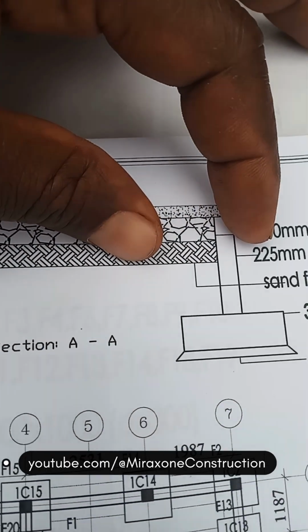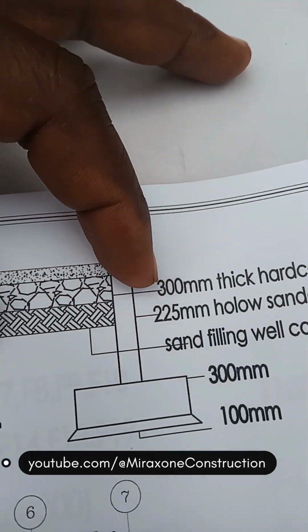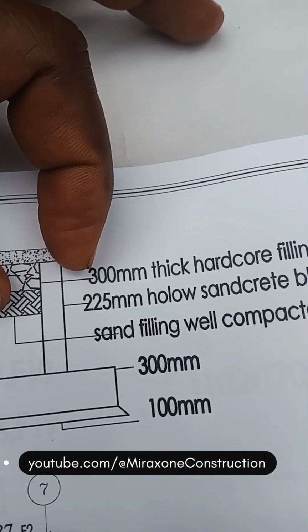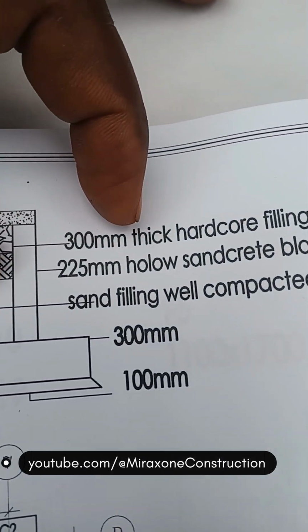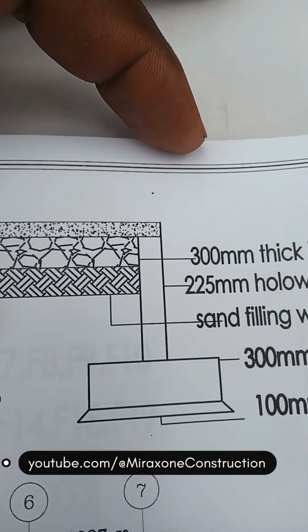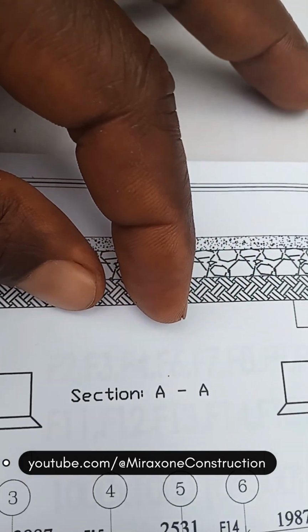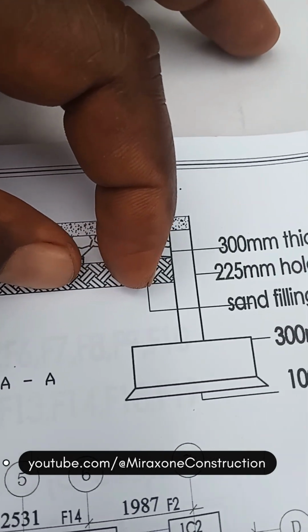So this area that I'm touching right now is what is known as the laterite. I hope you can see the labeling. It says sand fill well compacted. This is the laterite well compacted. You have to compact a laterite very well.